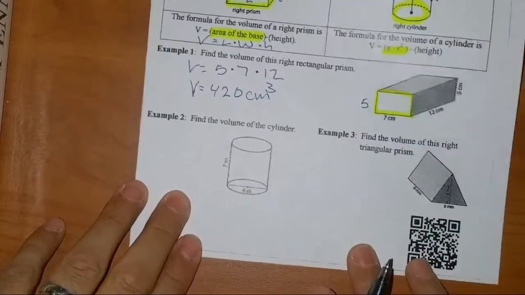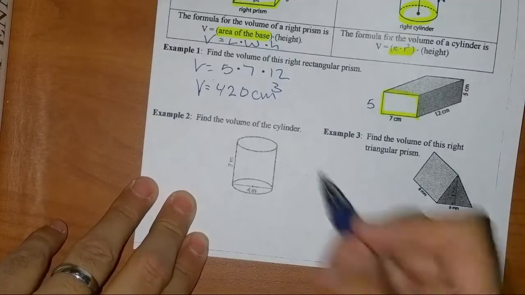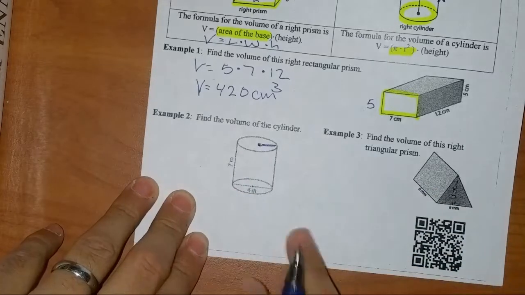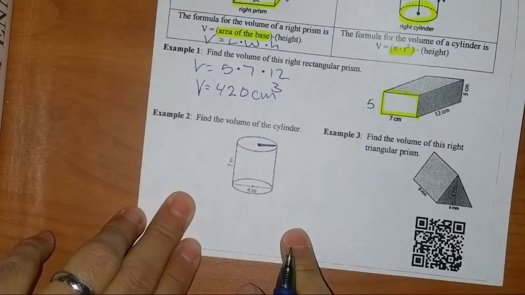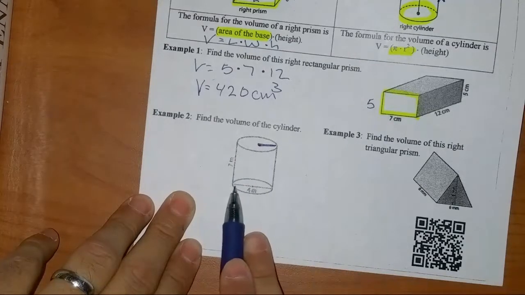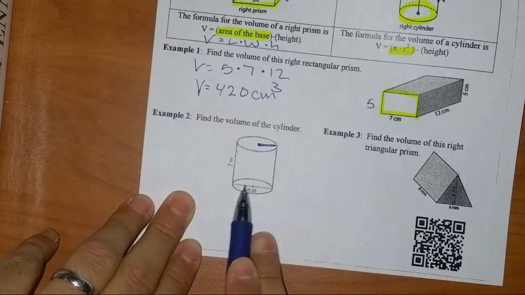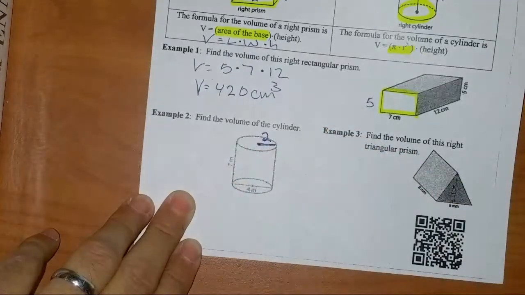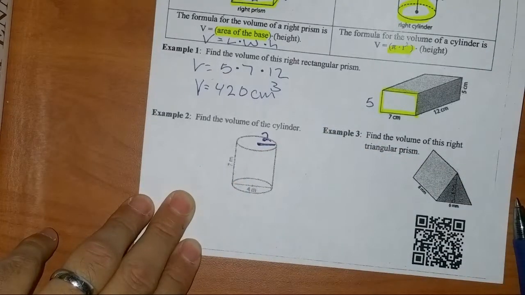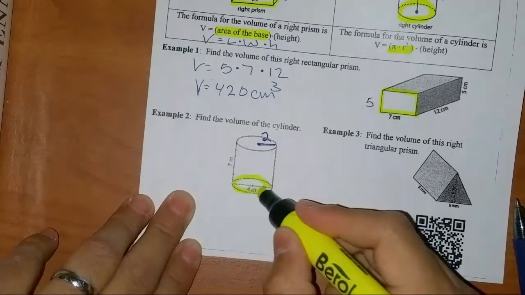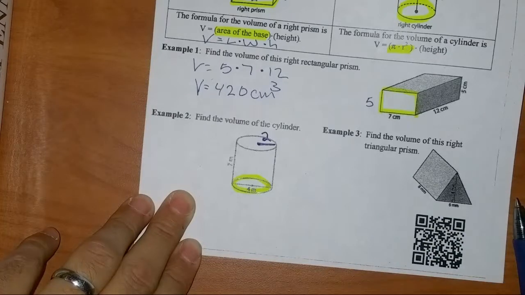All right, so example 2 that I have here. We're going to find the volume of the cylinder. Now, first, what is the radius of this? 2. Why is it 2? The radius is half of it, right? If it's 4 all the way across, it's going to be 2 right here. Now identify which one's the base. It's going to be down here on the bottom.